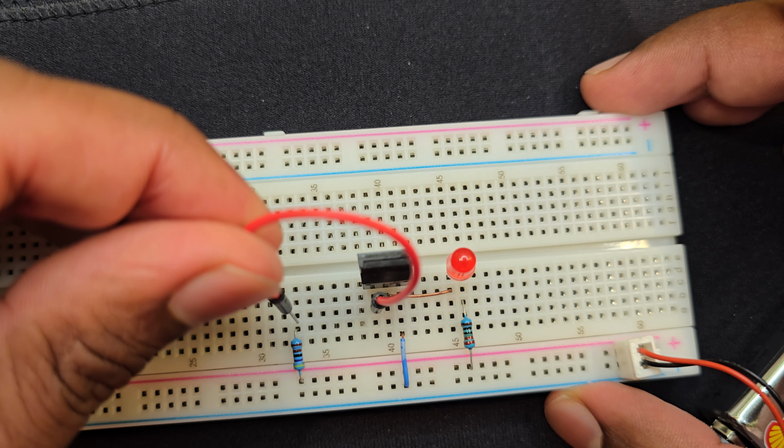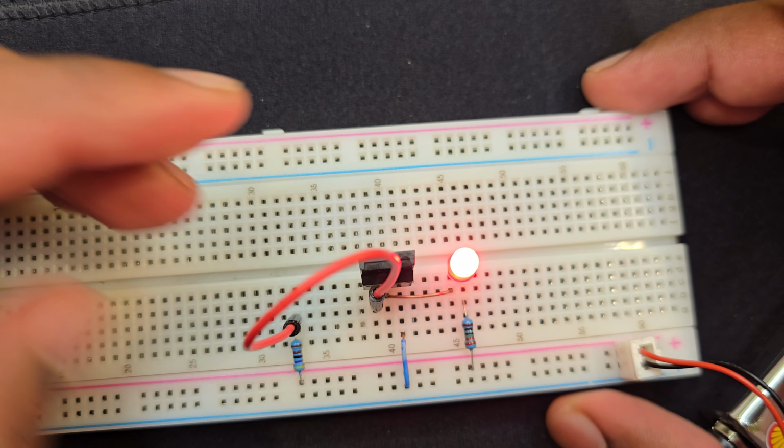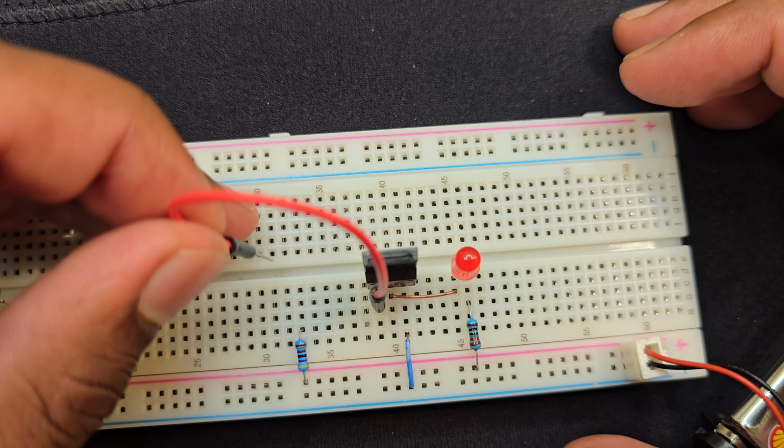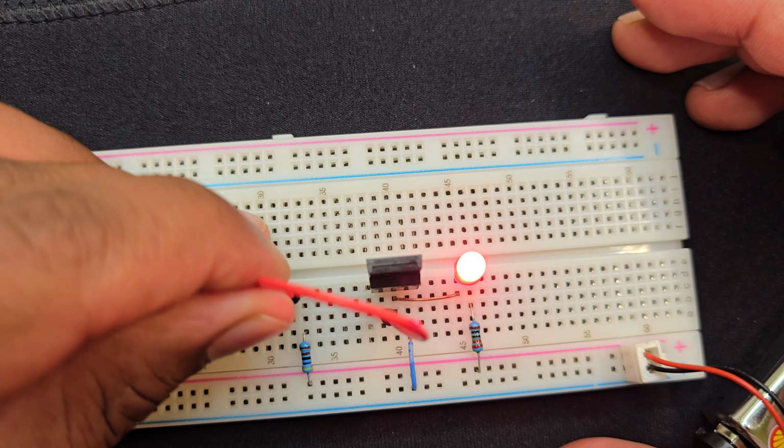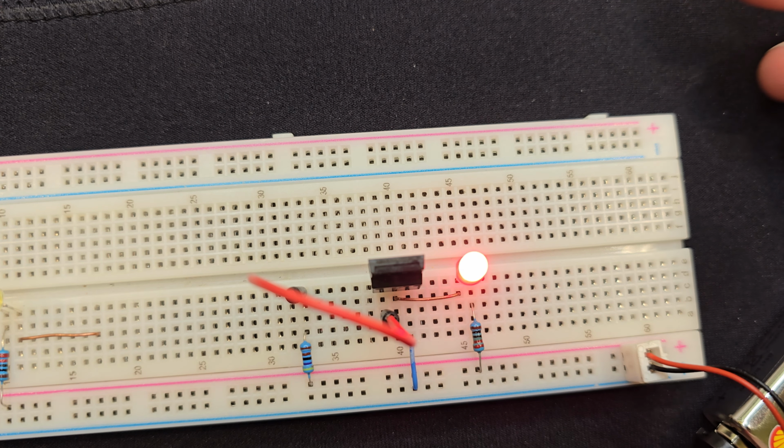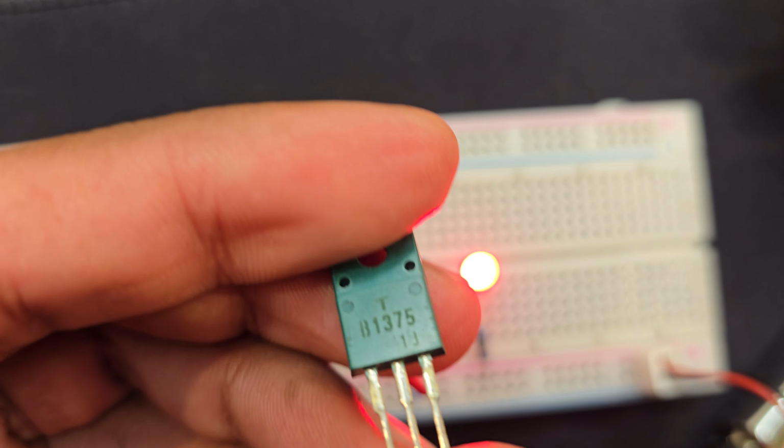Very easy. Hope you learned something from this experiment. In the next video, we will use the PNP transistor and see how it works.